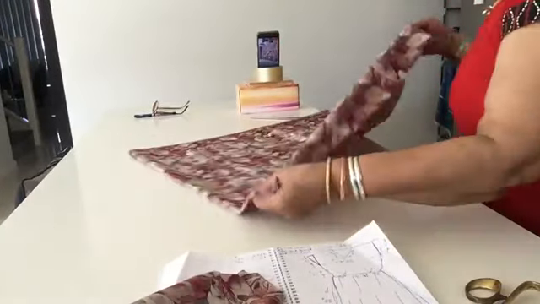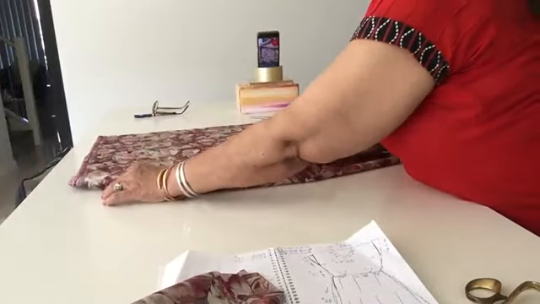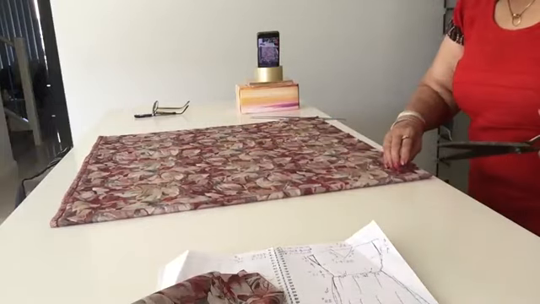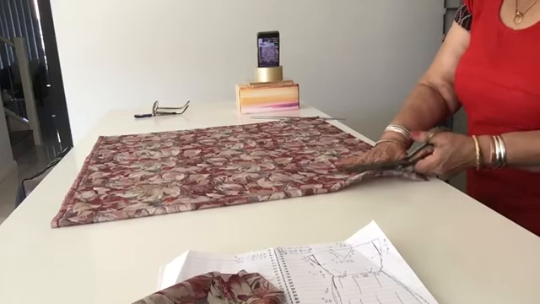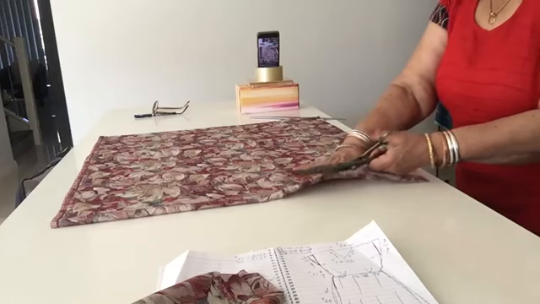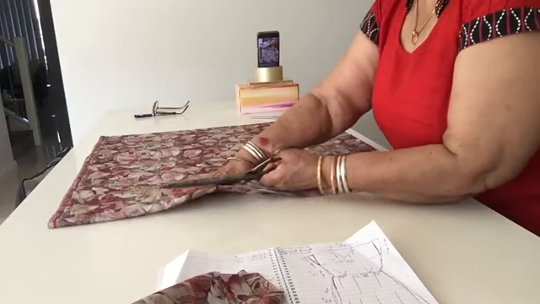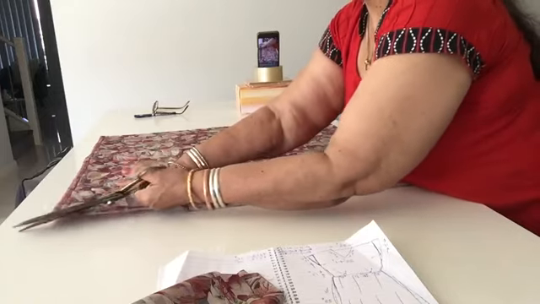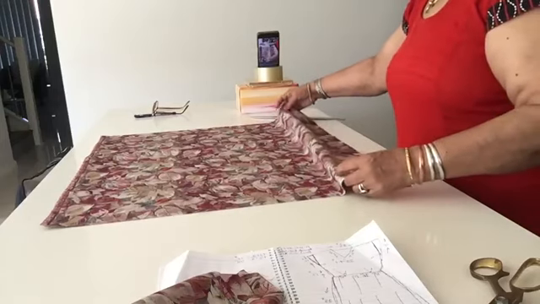So here I have just cut two lengths. This one is the skirt.